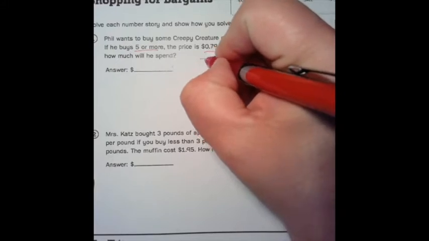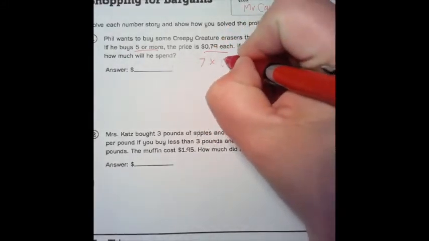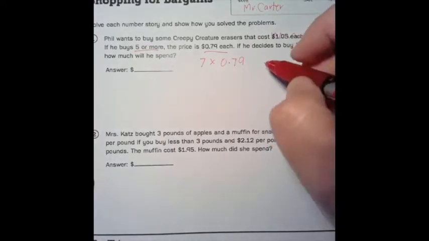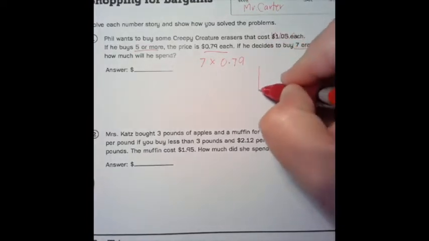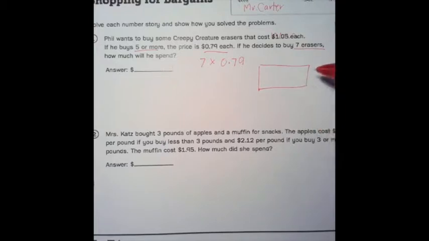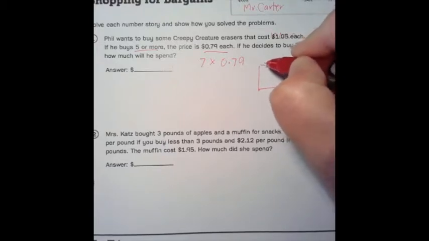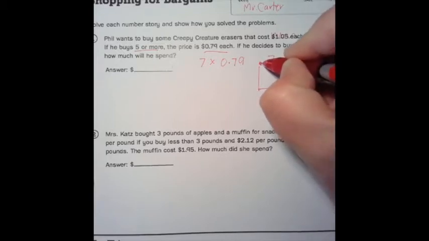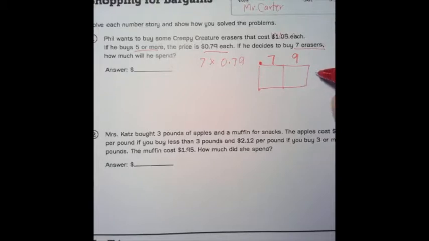So we got to go 7 times 0.79. Okay, so we're going to do 79 cents times 7 as a lattice, just like we would any normal lattice. We'd go 79. Notice I'm putting my decimal point there. 79 times 7. So I'm going to go ahead and put my diagonals.